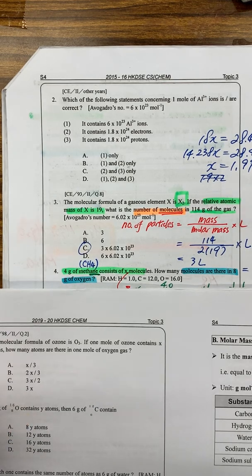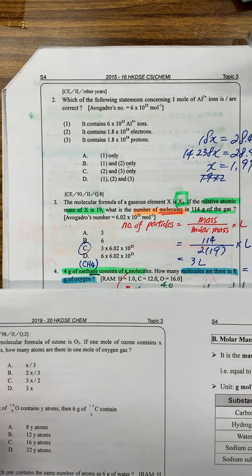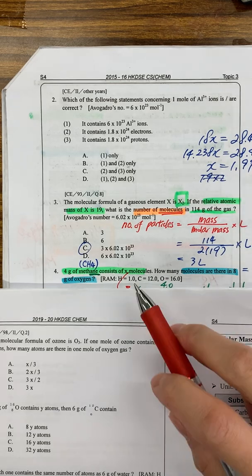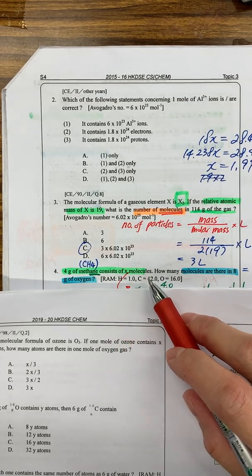How about ENE? In ENE, there is a double bond between the C atoms. You will learn this in topic 5, fossil fuel and carbon compound. Don't worry. 4 grams of methane contain X molecules.